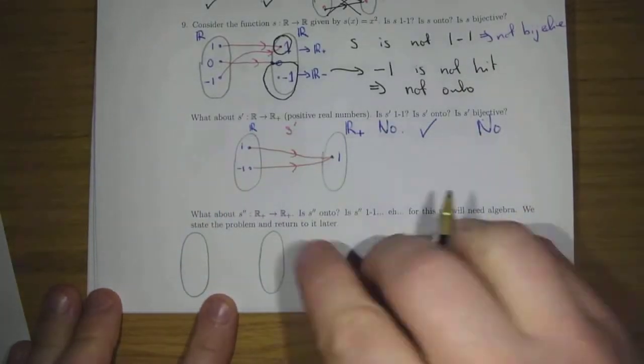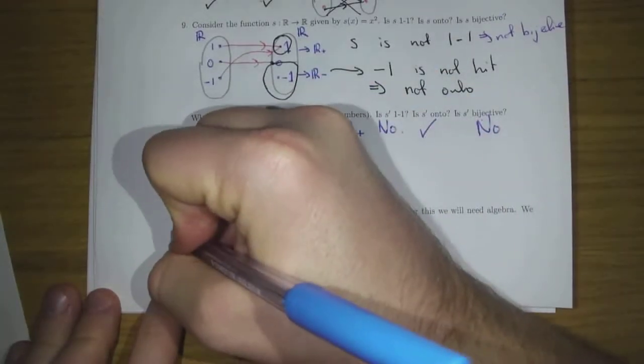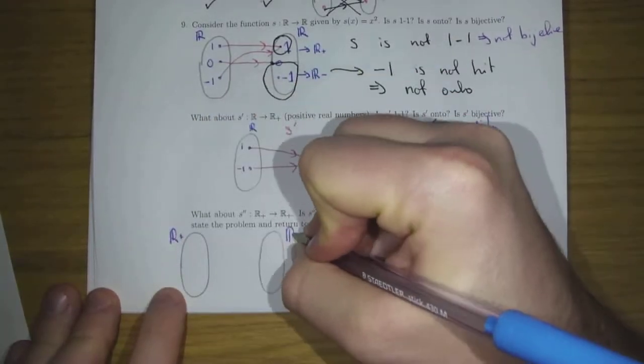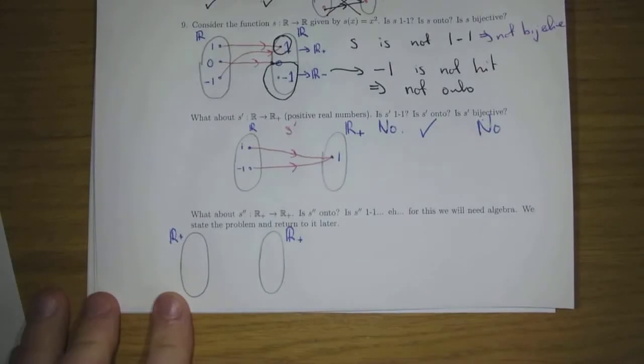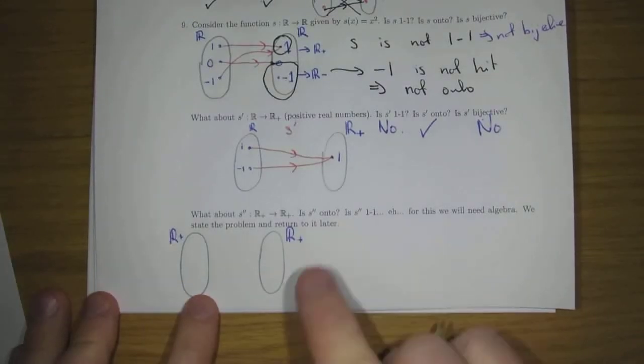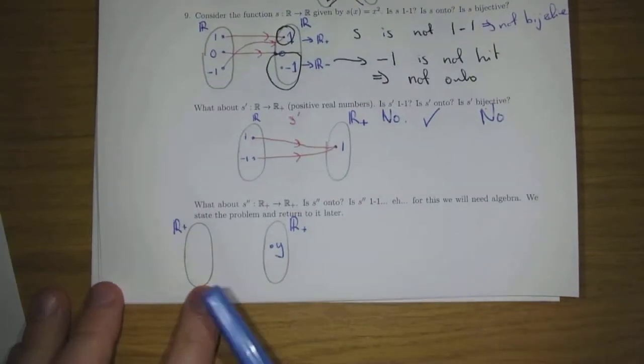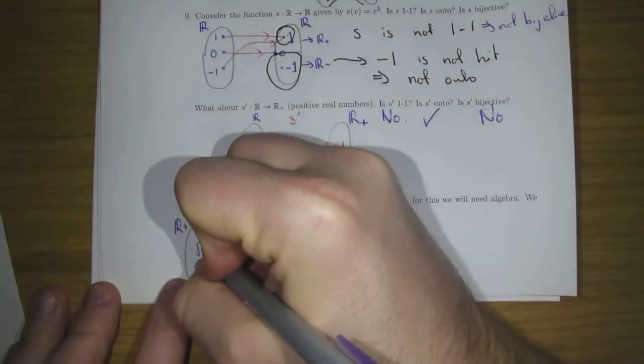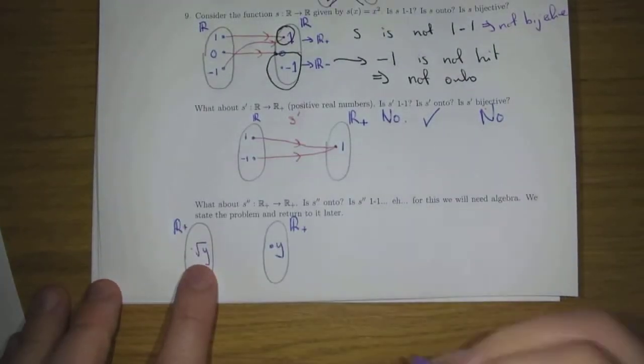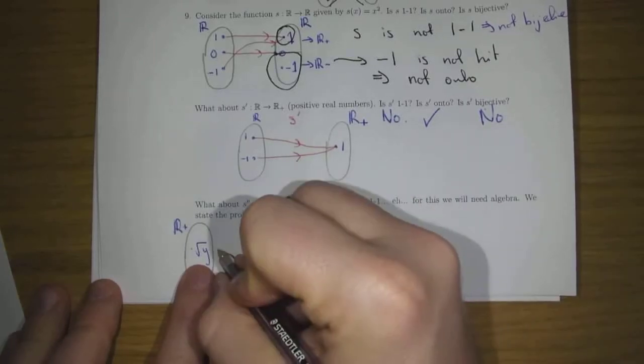So here this is called S double dashed. Don't think derivatives or anything, it's just a notation. So is it onto? What I do is take a positive number, say y, and the question is, is it hit? And the answer is it will be hit by the square root of y. So if you square the square root of y, you get y.